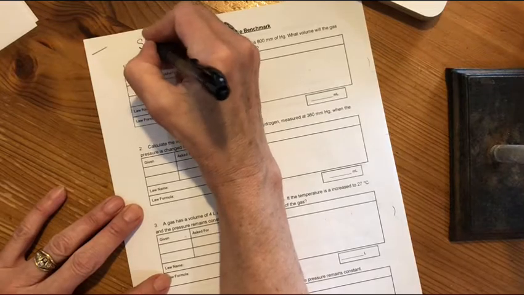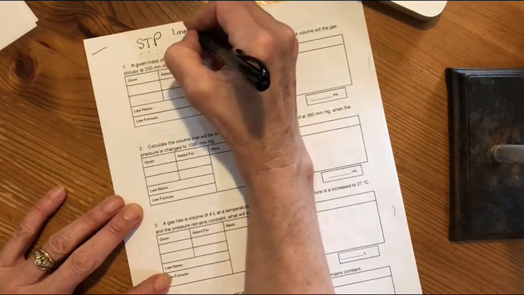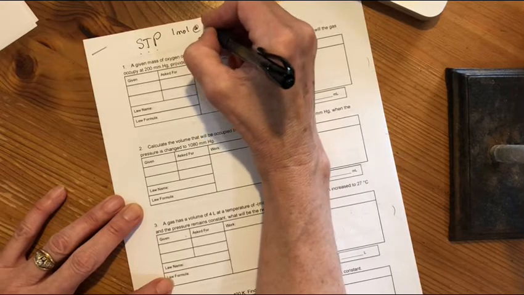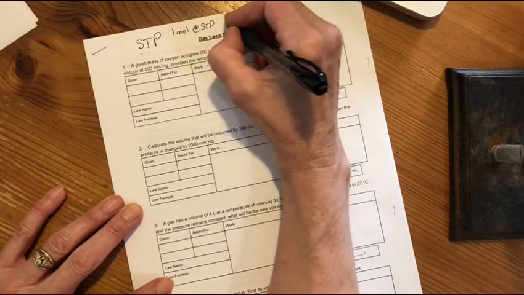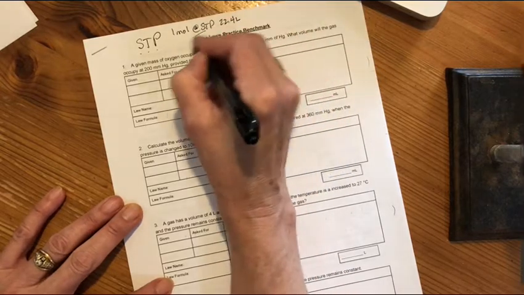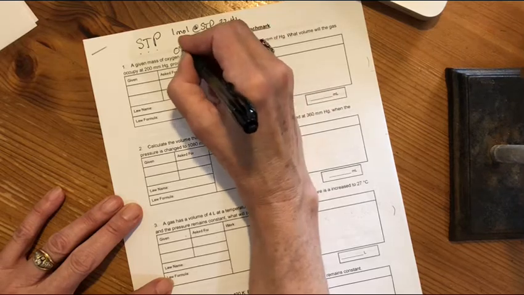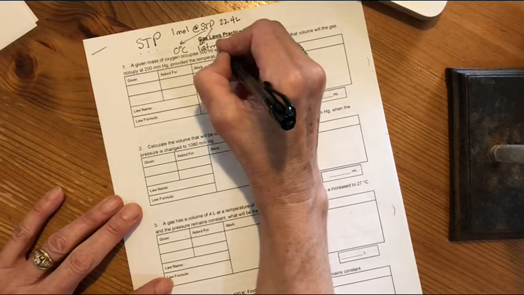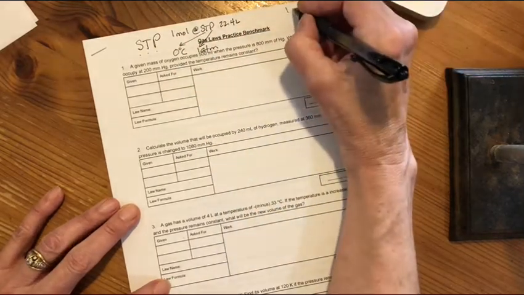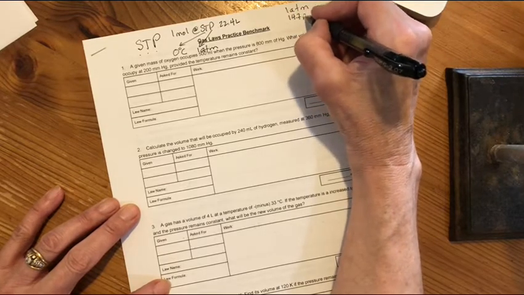You have to remember about STP, standard temperature and pressure. Remember 1 mole of any gas at STP occupies 22.4 liters of volume. Standard temperature is 0 degrees Celsius. Standard pressure is 1 atmosphere, but also remember that 1 atmosphere of pressure is equal to 14.7 pounds per square inch.